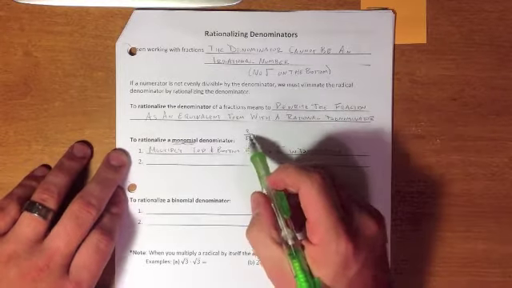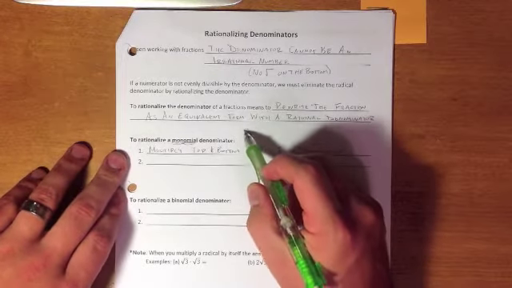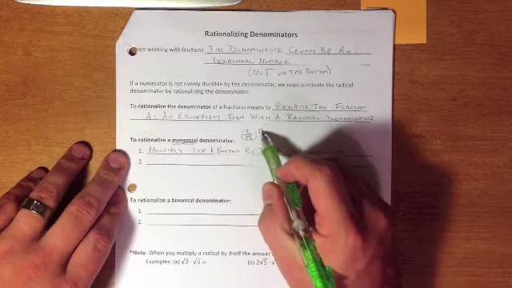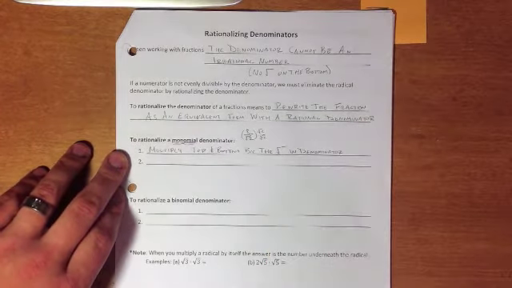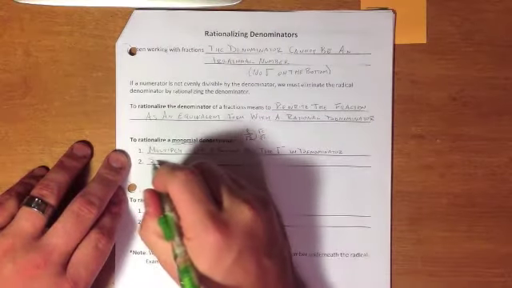So for example, in this here, 8 over square root of 2, you would multiply the top and the bottom by square root of 2 and square root of 2, like that. And then you want to simplify. You always want to simplify.